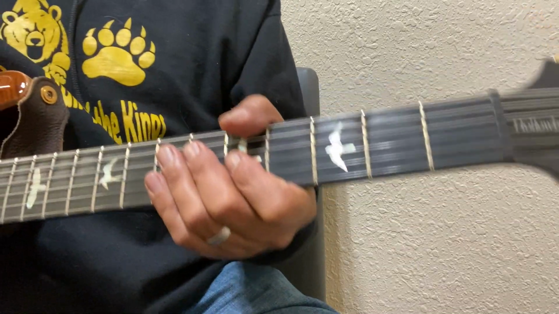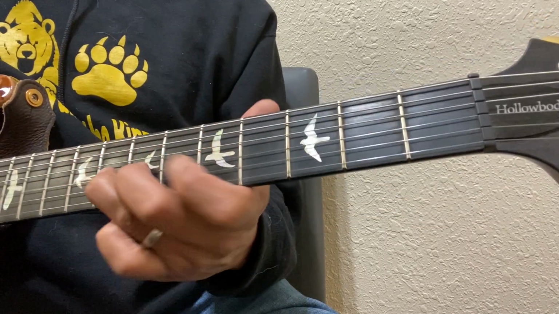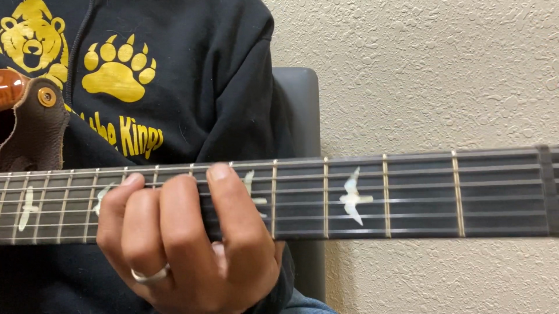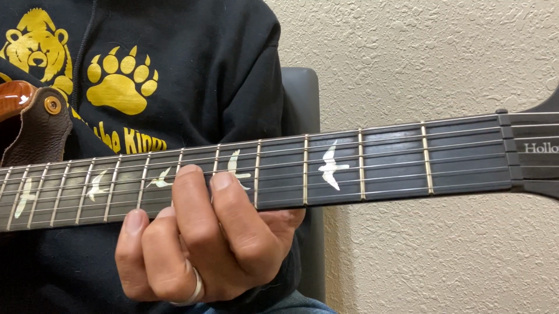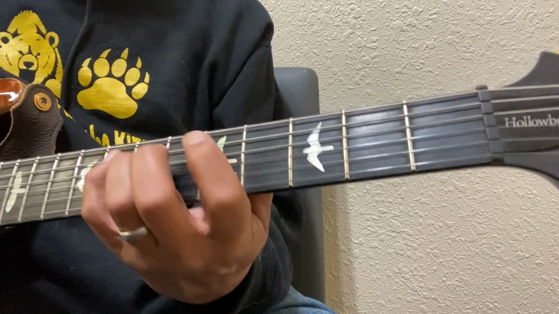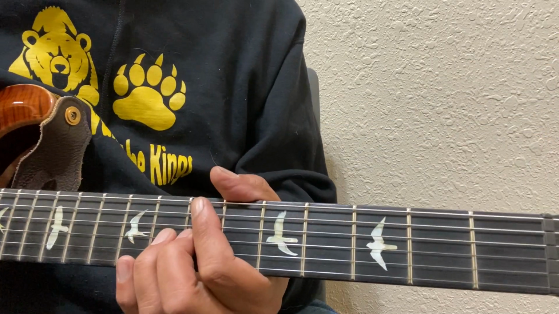And then here's an F minor arpeggio, 8. And 8th fret on the A, 6th fret on the D, G string 5th fret. And then 8, and then a nice little bend there.